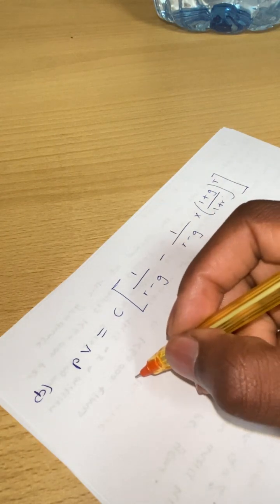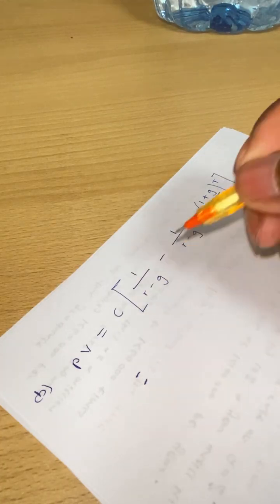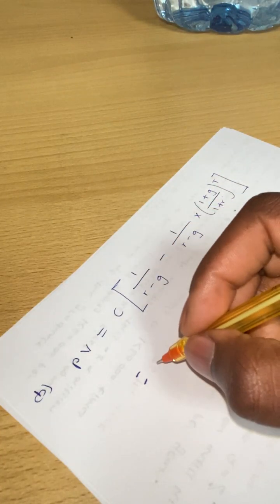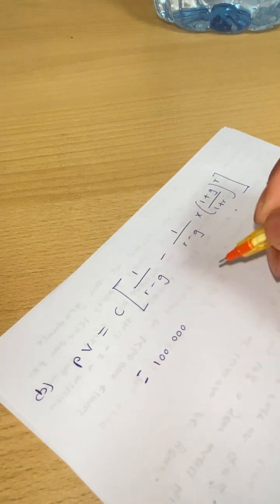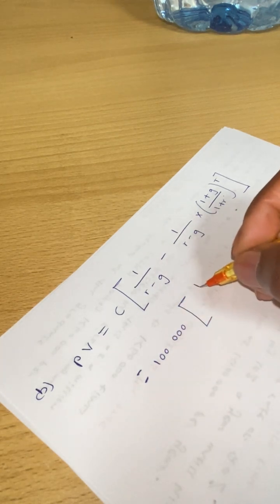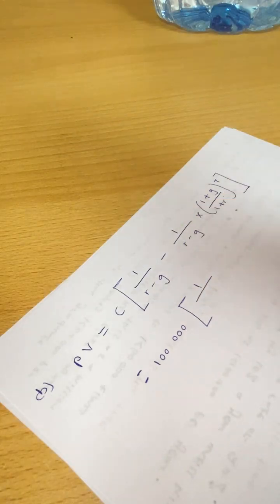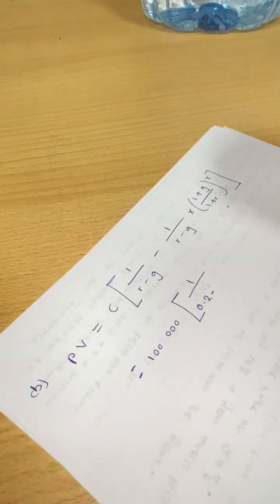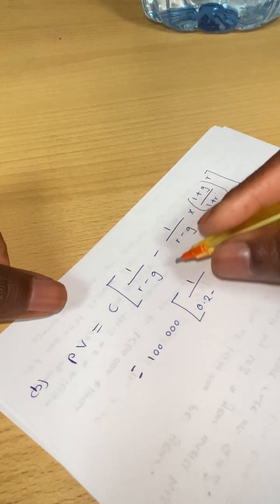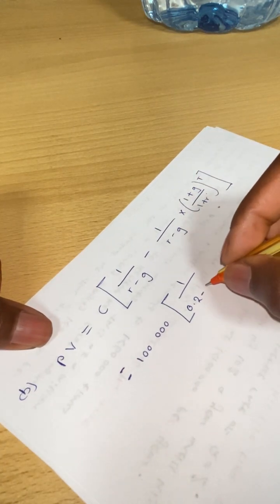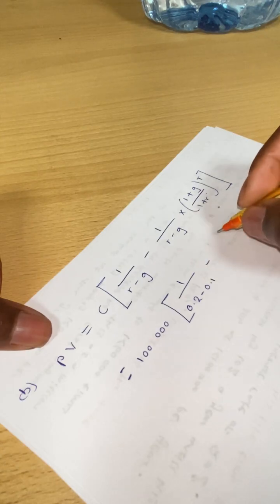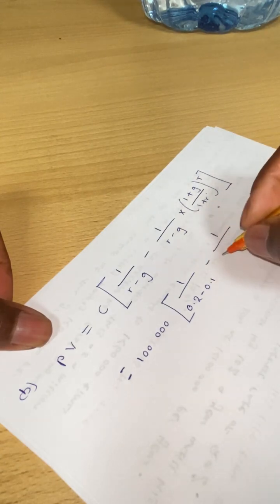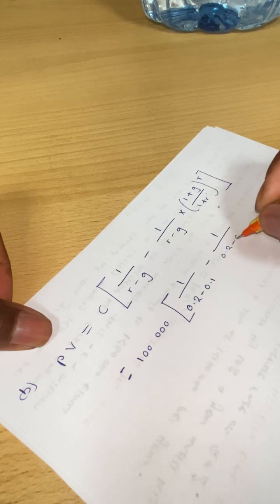So we can find the present value by just putting in the figures that we have. What's our cash flow? We have been told that it's 100,000. Then we say 1 over, what's our rate? Interest rate, we are told it's 20%, which in decimal points is 0.2. Then minus our growth rate. We have been told that the salary is going to be increasing by 10%, so our G is 10%, which in decimal points is 0.1. Then we subtract 1 over our rate, still 0.2, minus our G, 0.1.